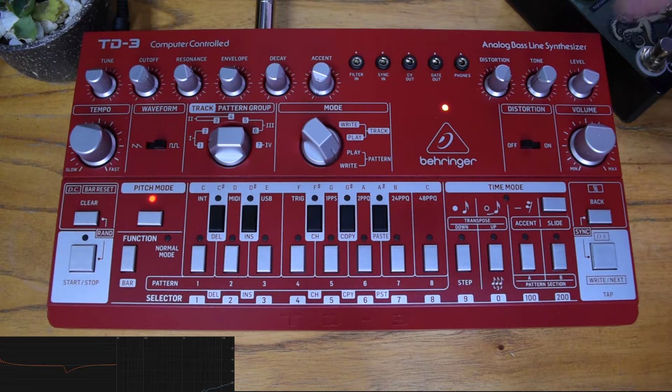Now, on the other side, you can do distortion. The original unit didn't come with distortion, and the classic acid sound that you get from this kind of unit is that you use a distortion pedal. That was a classic thing. Now, in the case of the TD-3, they give you a distortion section built in, so if you don't have a pedal, you can use it and get that classic sound.